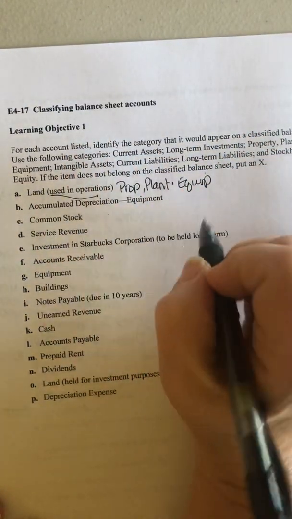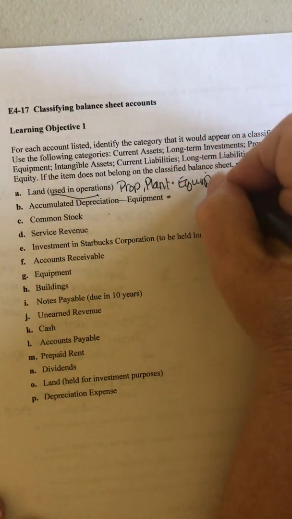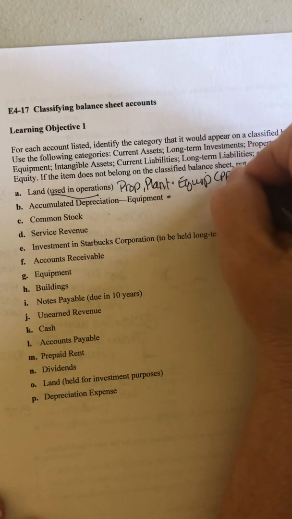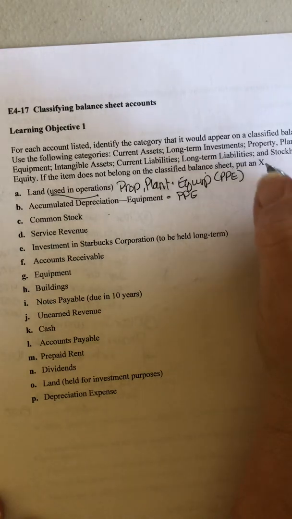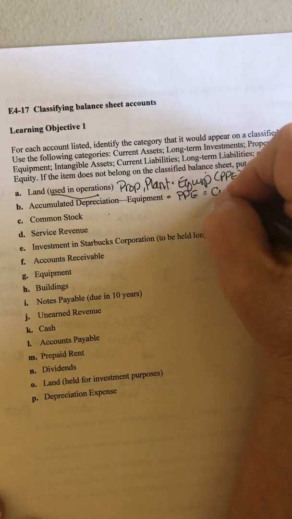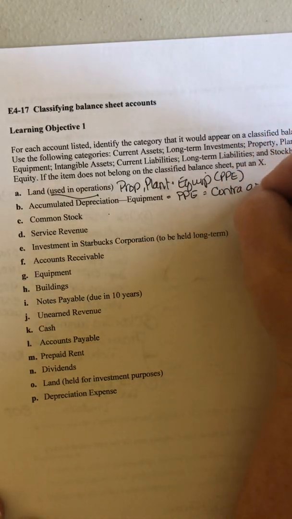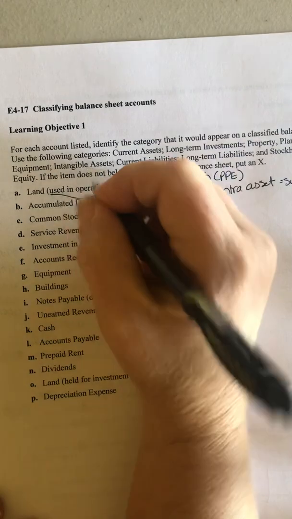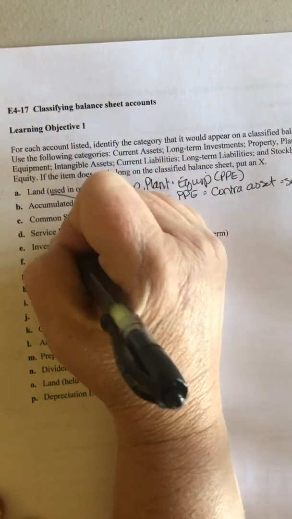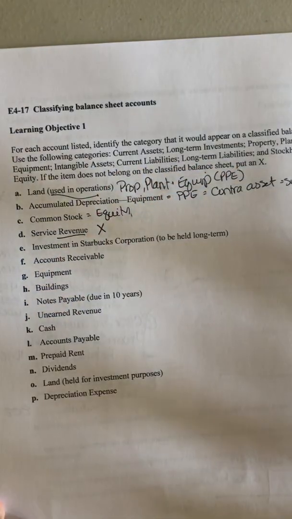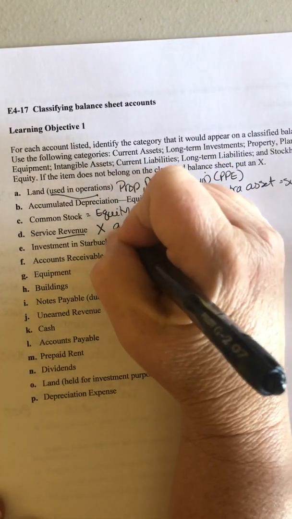All right, accumulated depreciation also goes into, I call this PP&E. That is also PP&E, plant, property, and equipment. Remember, it's a contra asset. You're going to subtract it from the others in there. All right, common stock is equity. This is revenue. It does not go on the balance sheet. It goes on the income statement.